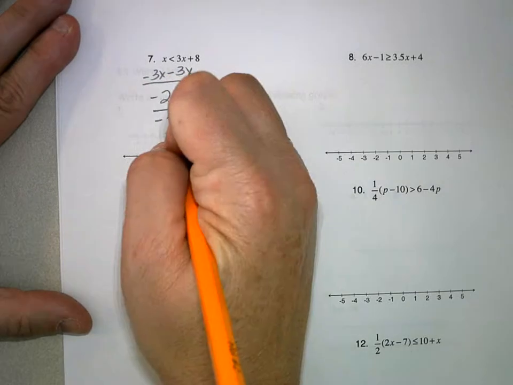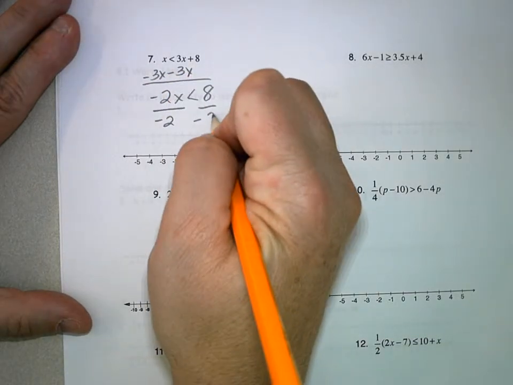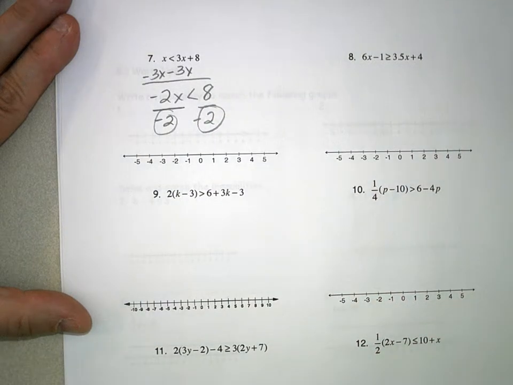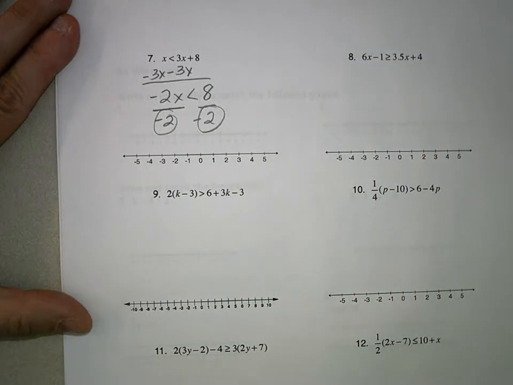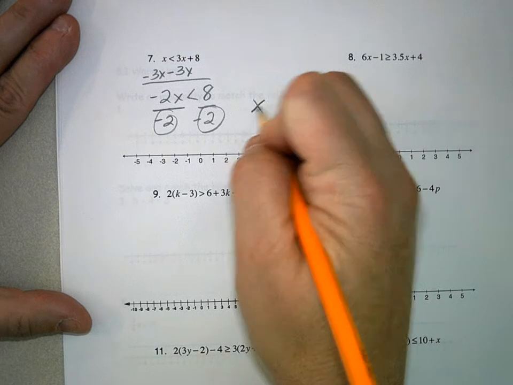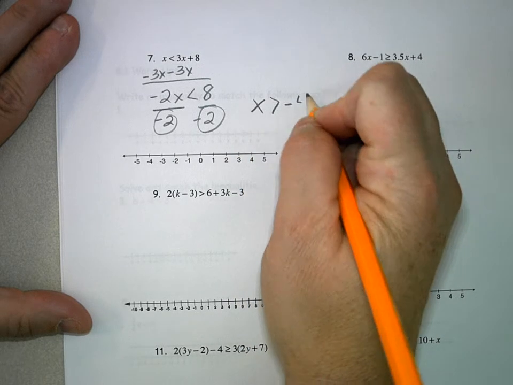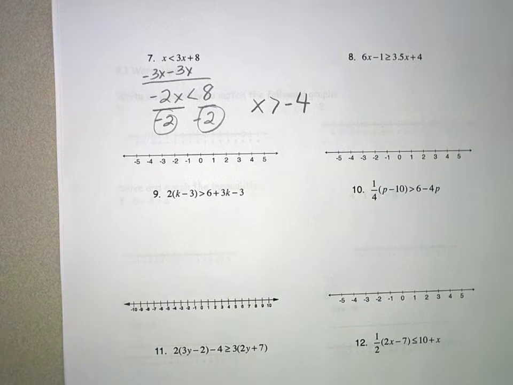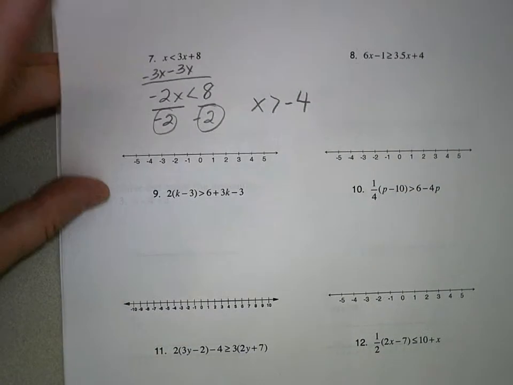When you divide both sides by negative, you have to switch your sign, and that becomes x is greater than negative 4. And if you guys don't mind, I'm going to skip the graphing on the rest of these.